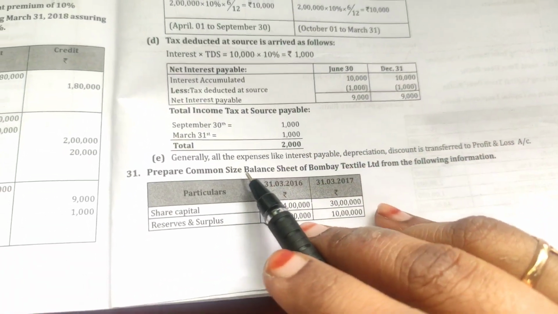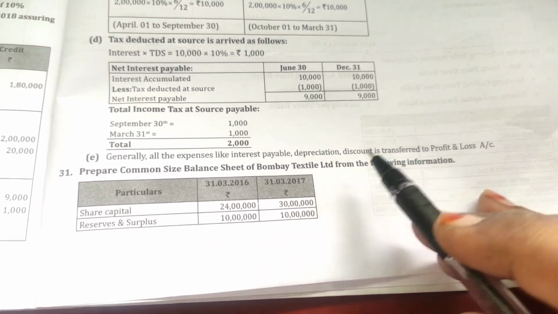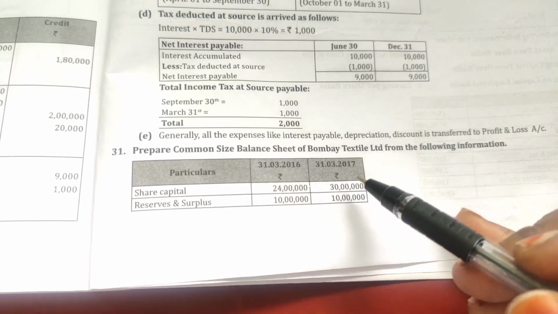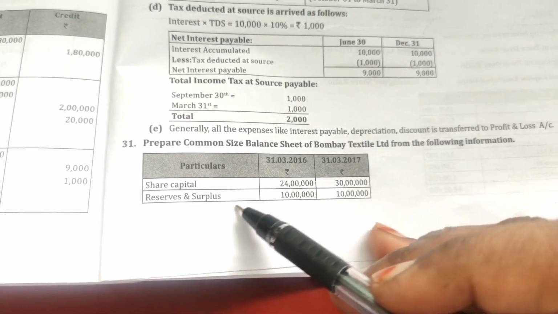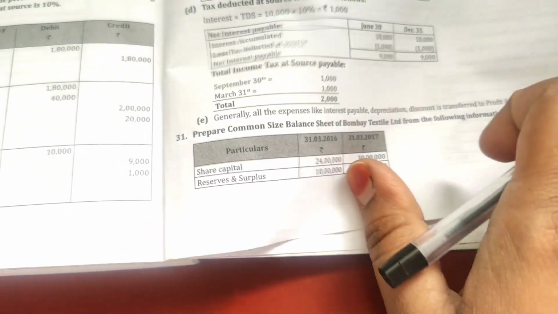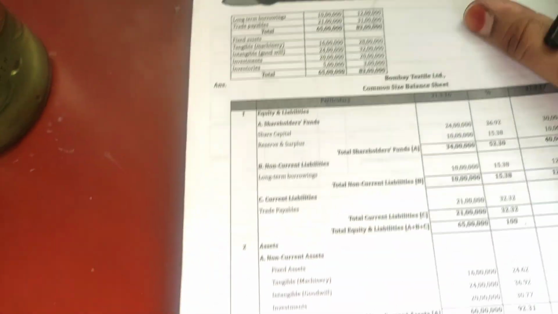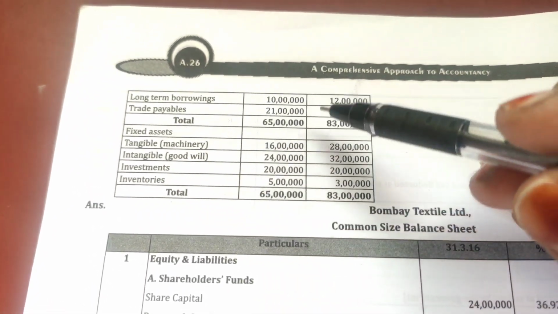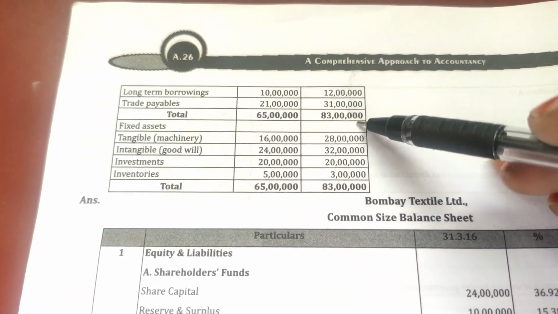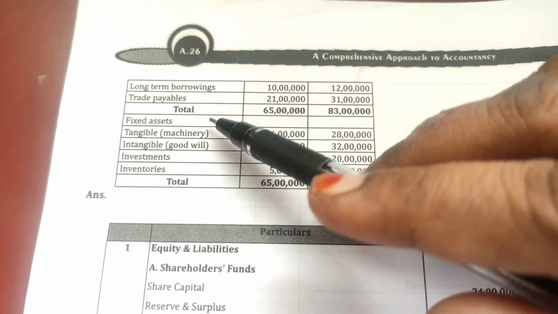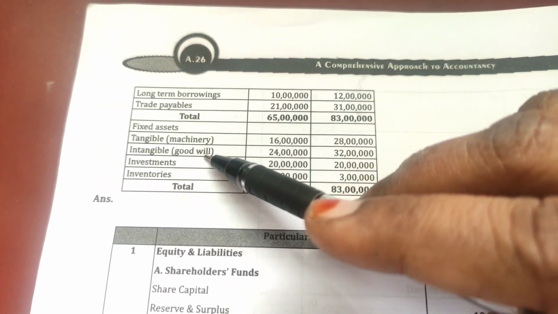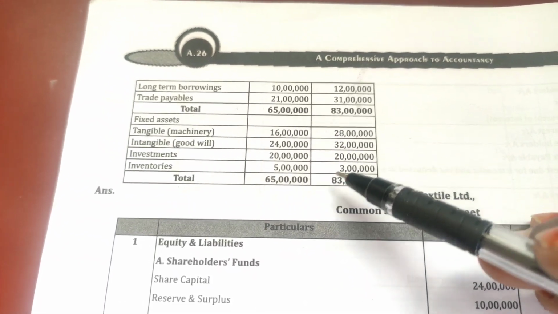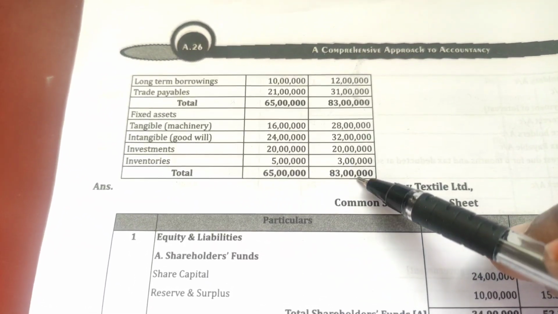So here we have to prepare a common size balance sheet of Bombay Textile Limited from the following information. Share capital is given as 24 lakh, and for 2017 also 30 lakh. Reserve and surplus 10 and 10 respectively. After that we have long term borrowings, which is also 10 and 12, trade payables 21 and 31, and 65,000 and 83,000 respectively. And after that assets: here we have fixed assets, tangible, intangible, investment and inventories given for the following years respectively, with a total of 65 and 83 lakhs.